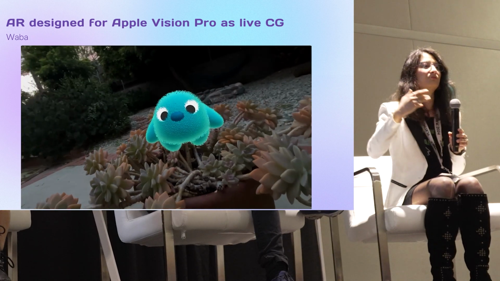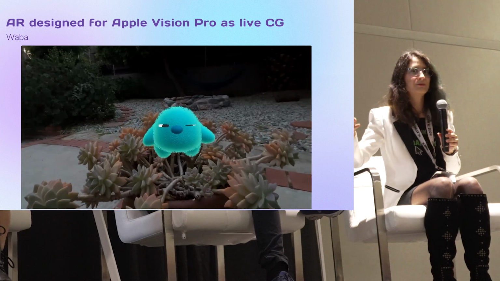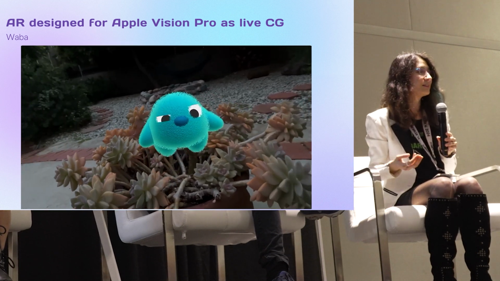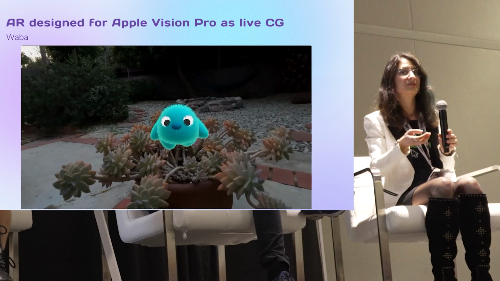So you could build something and record it on the Apple Vision Pro, which yes, is expensive, but maybe it's cheaper than doing an entire CG production. And then if you needed higher resolution, you could probably run it through an AI upscaling tool to give it a little bit more blend.